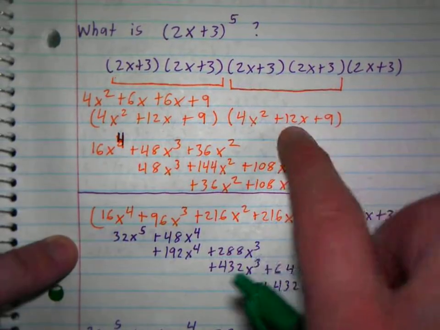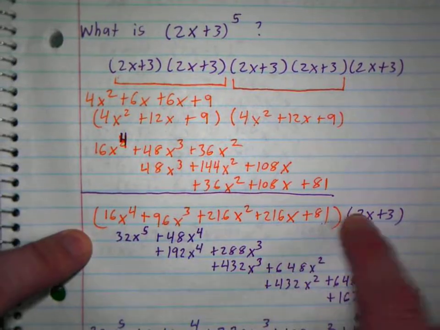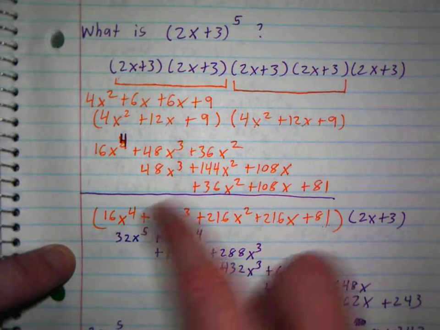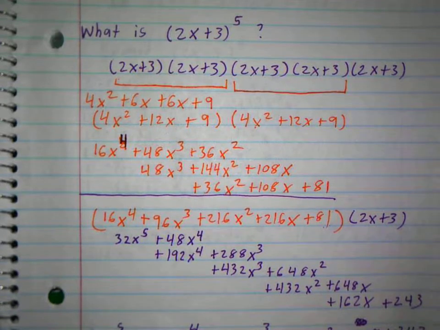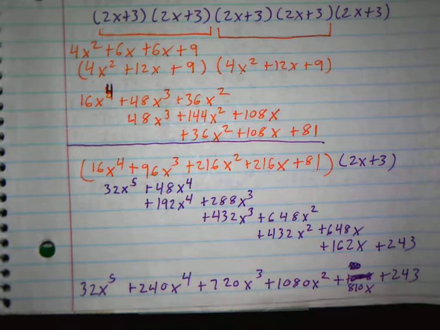And then I multiplied these and got this polynomial, but I still had to multiply by 2x + 3 again, and I distributed, did all the work, and it takes a long time. Okay, so what we're going to learn today is how can we do this so that it doesn't take up half a page, because if you do this by hand, you're bound to make mistakes. Even myself, you can see a couple times where I made mistakes and I had to go back through and fix it.